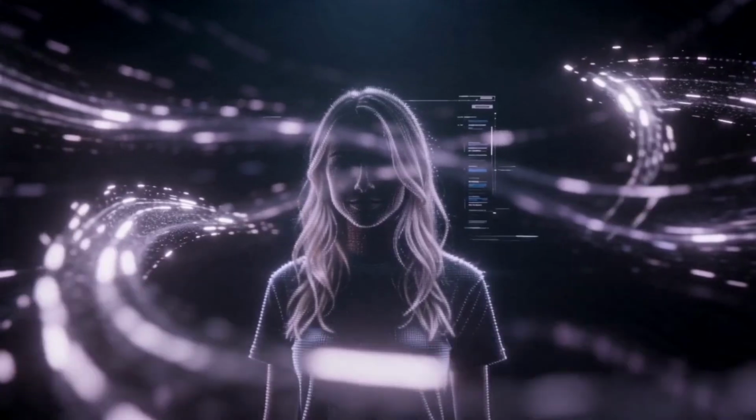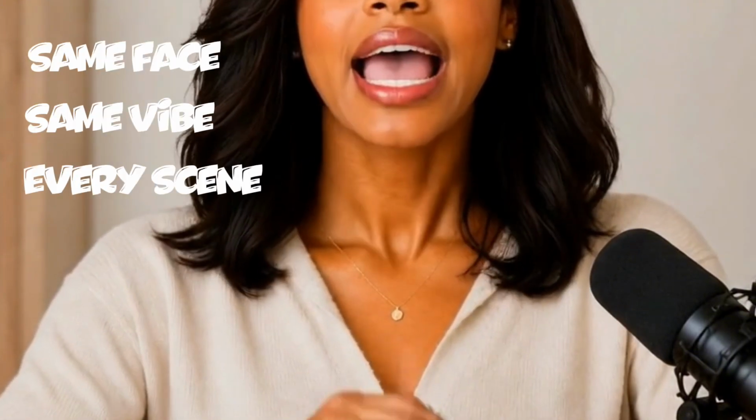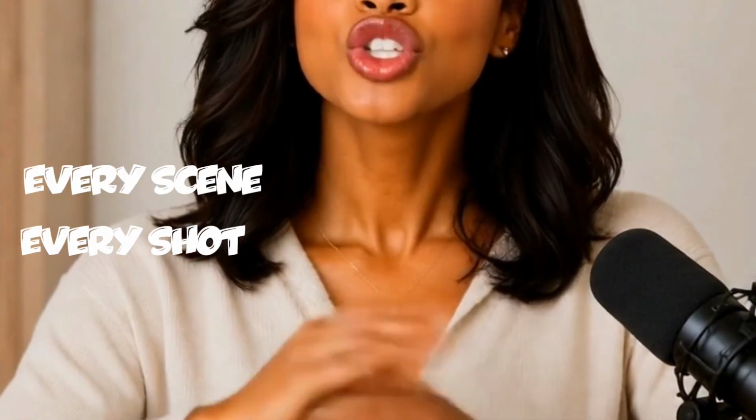That's where Higgsfield comes in. Inside Higgsfield, there's a feature called Soul ID. You train it on a handful of reference images of your character, and from that point forward, every single generation pulls from that same locked identity. Same face, same vibe, every scene, every shot. No more random face-swapping AI characters.